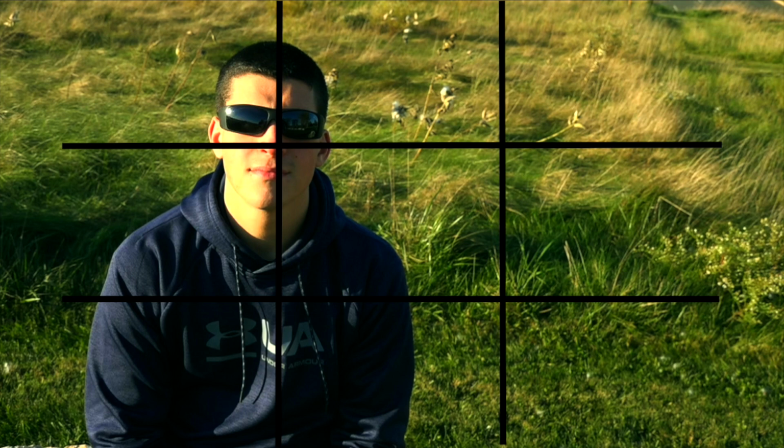To answer this question, here's a brief explanation of angles and what they convey. There are three basic angles in filmmaking. The first is a low angle when the camera is looking up at the subject. The second is an eye level when the camera is looking, well, eye level at the subject, and the third is a high angle when the camera is looking down at a subject.